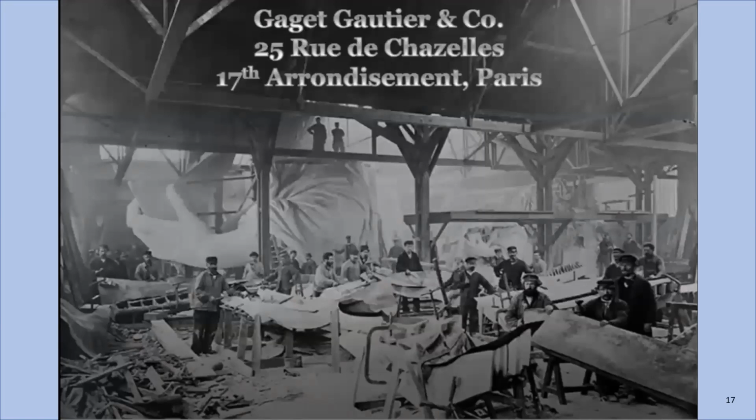Well, the real construction of the statue took place in a firm in Paris called Gaget, Gauthier, as I said, I'm not very good in French. It was a company in Paris, and this is where the initial work took place. The actual statue design was assembled and built in Paris. Then it was dismantled and put in shipping crates and shipped over to the United States to reassemble it in New York.